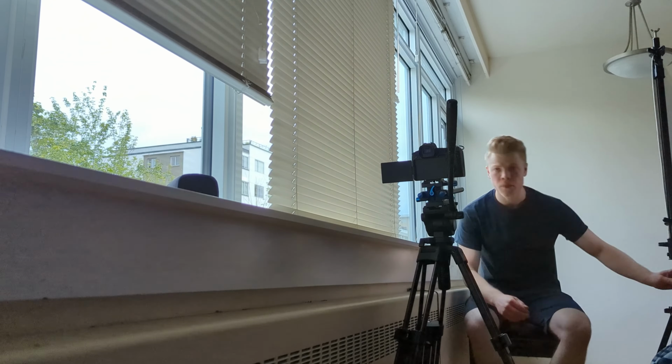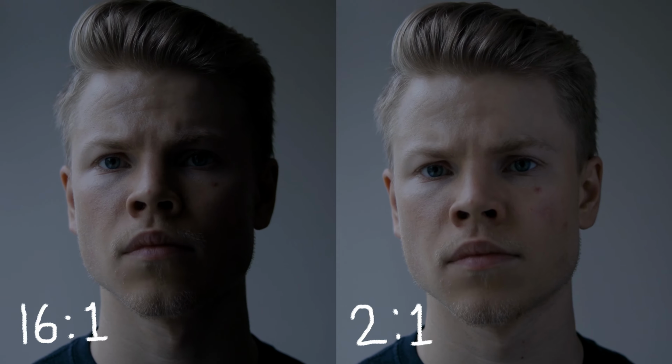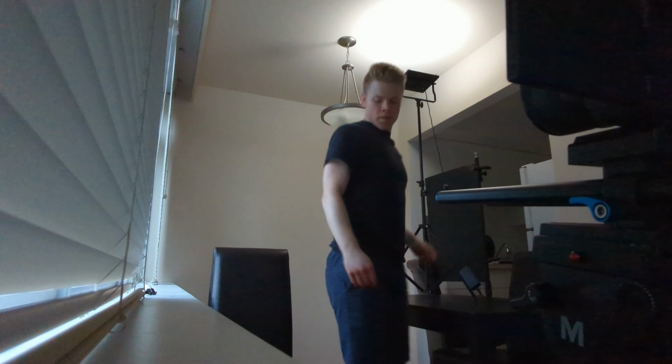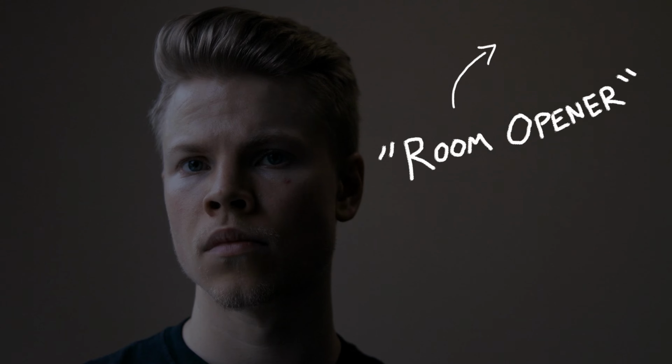To understand negative fill, it's a good idea to understand what fill light is. Fill light is used to reduce the contrast ratio on the subject in frame or to bring up the ambience of the environment in frame. Or more simply, it's a more dim source than your key light.